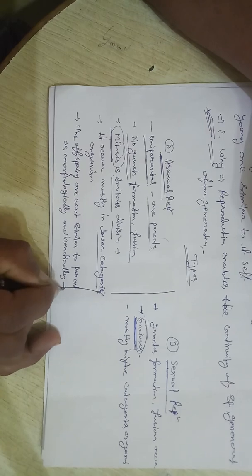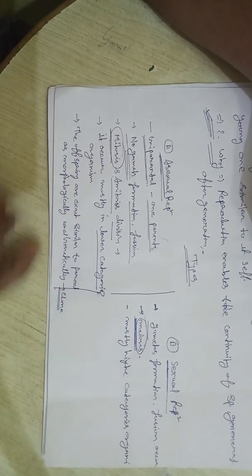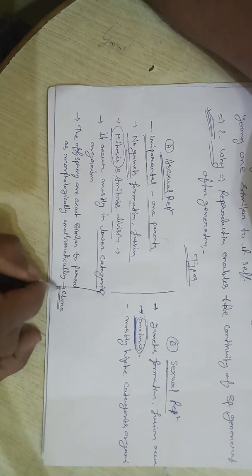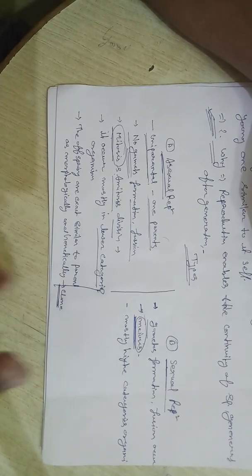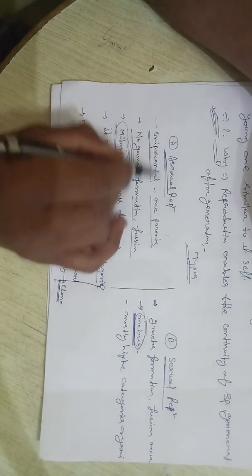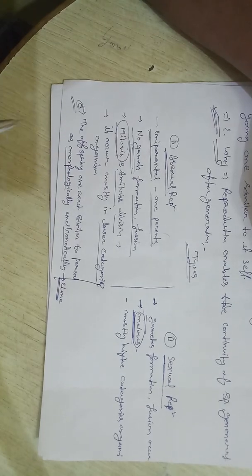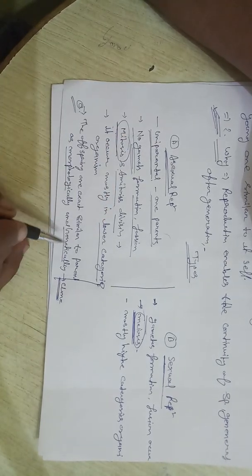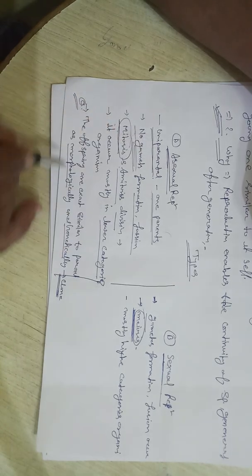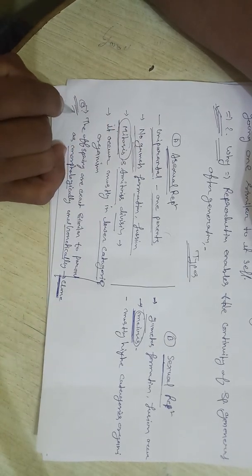So they are called clones. Clone means similar, morphologically and genetically. This is another most important question: why are asexual reproductive organisms referred to as clones? So this is the answer.